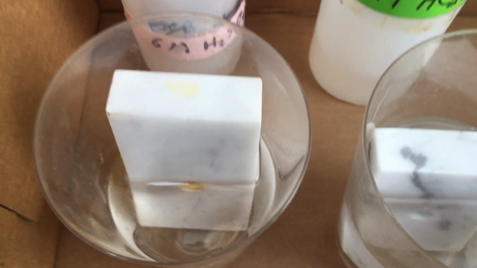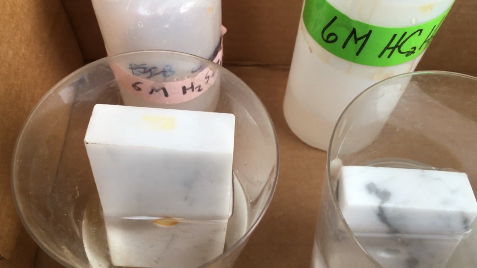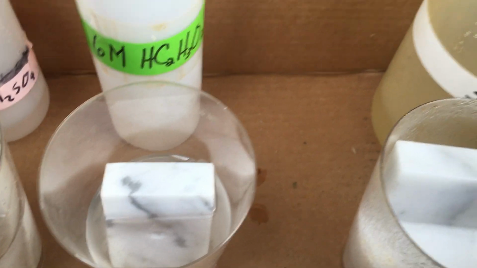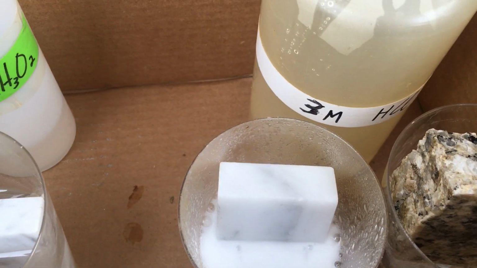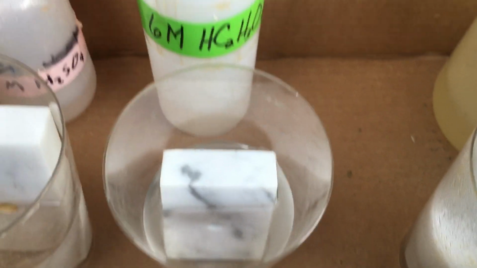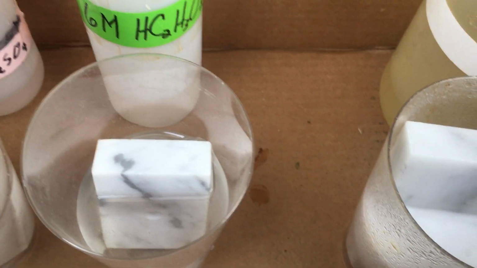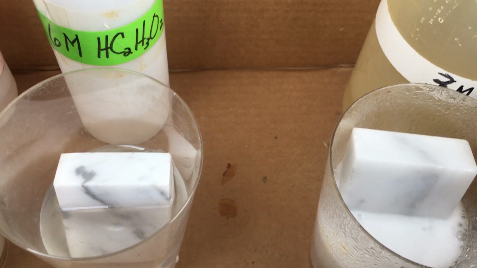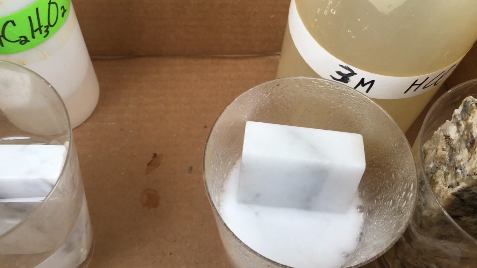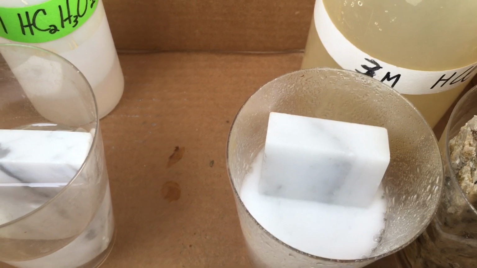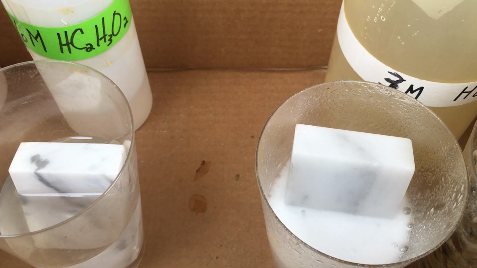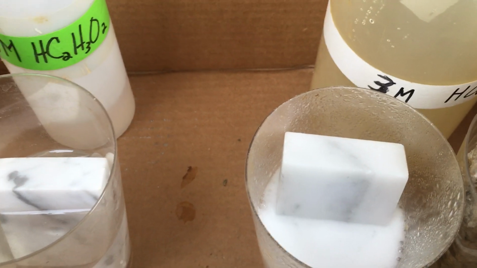Taking a look at the acetic acid, you might be able to see a little bit of bubbling taking place. Now, the concentration of the acetic acid is twice that of the hydrochloric acid. Why is it bubbling more slowly? Well, that's because the acetic acid is a weak acid, and doesn't dissociate into ions nearly as readily as the hydrochloric acid, which dissociates completely into ions. And so there are a lot more free hydrogen ions in the hydrochloric acid solution to interact with the calcium carbonate of the marble.